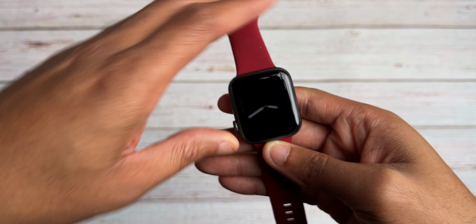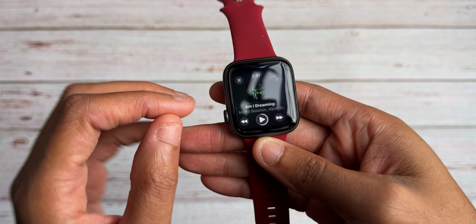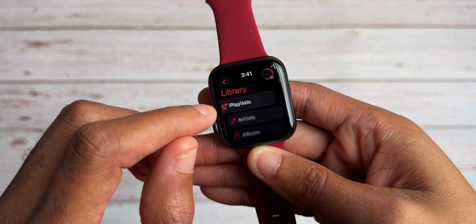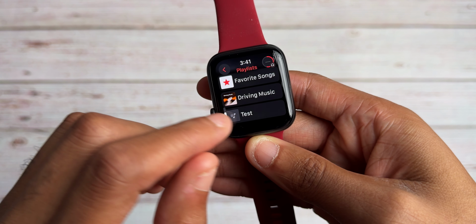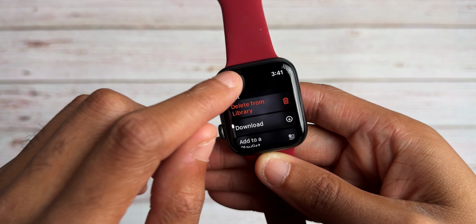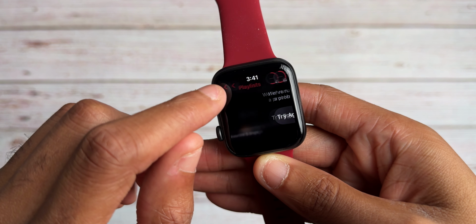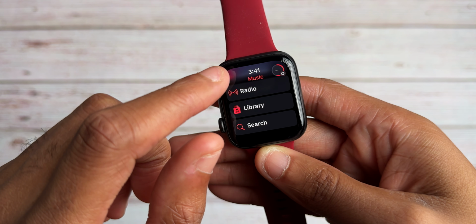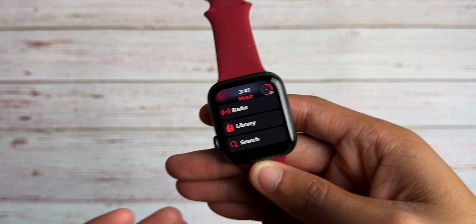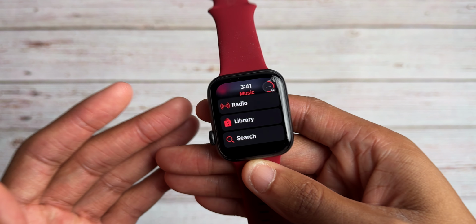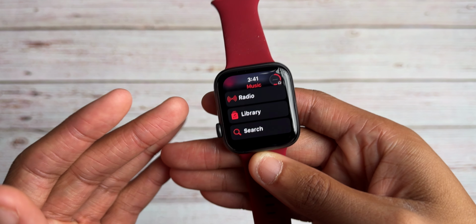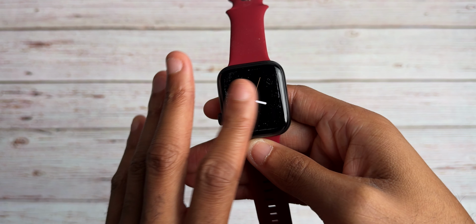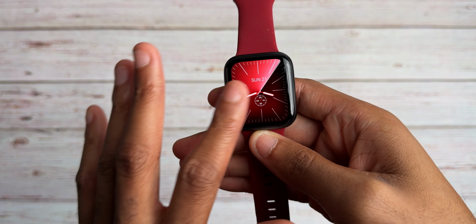By going into the app here, we go to Library, we go to Playlist. Test is my new collaborative playlist. You can now access your collaborative playlist on your Apple Watch. So if you like to listen strictly from your Apple Watch or control music from your Apple Watch, you can now access collaborative playlists.